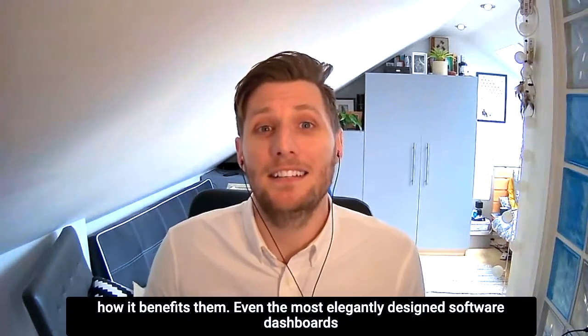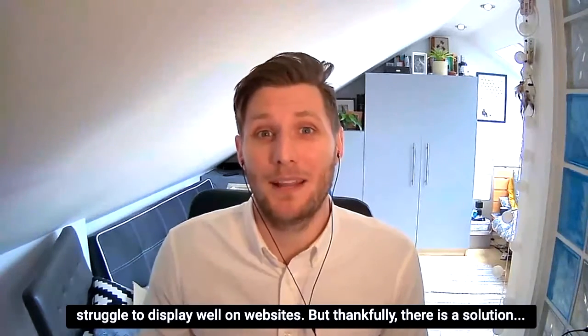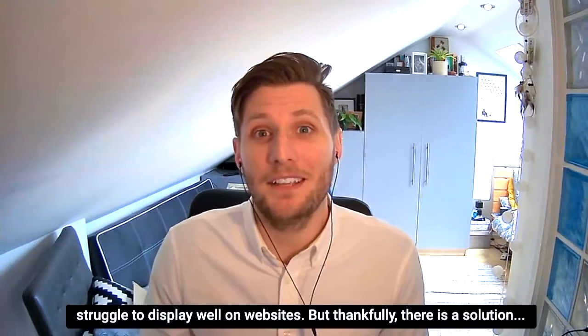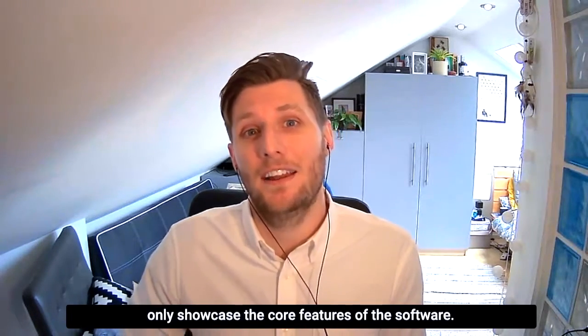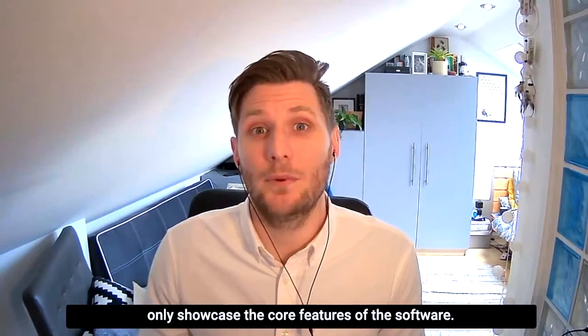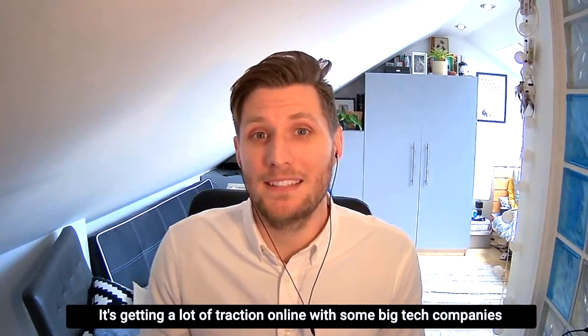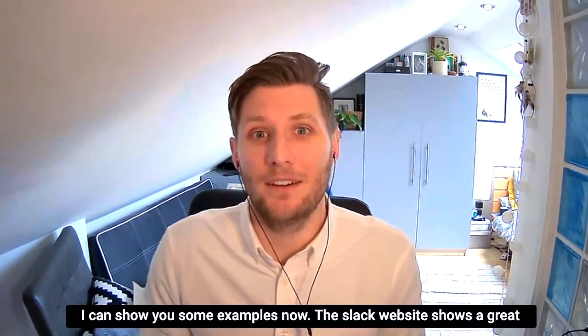Even the most elegantly designed software dashboards struggle to display well on websites, but thankfully there is a solution. And that is to redraw your software as flat graphics and only showcase the core features of the software. It's getting a lot of traction online with some big tech companies. I can show you some examples now.